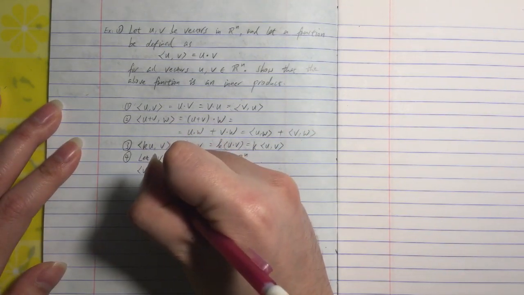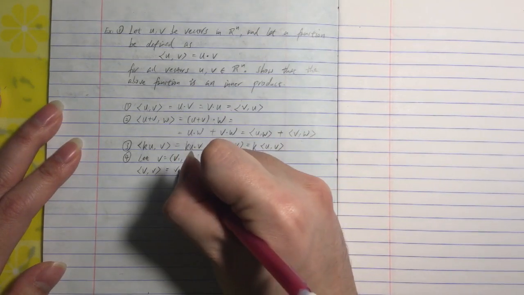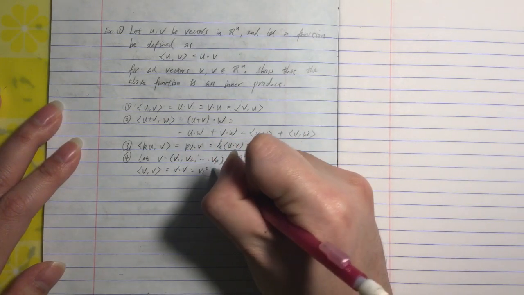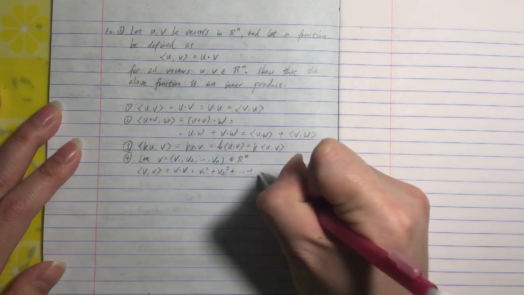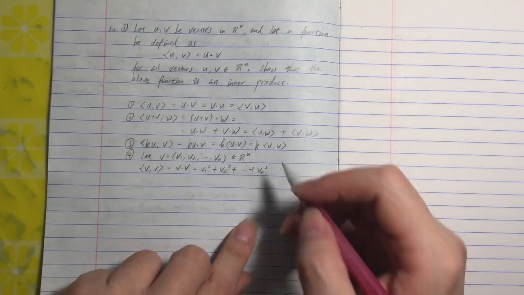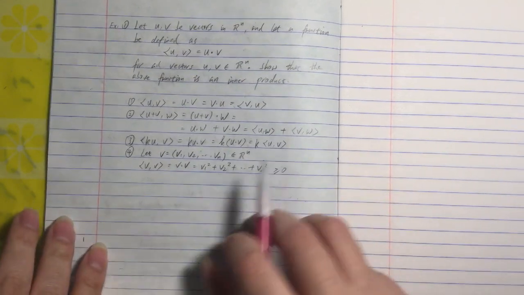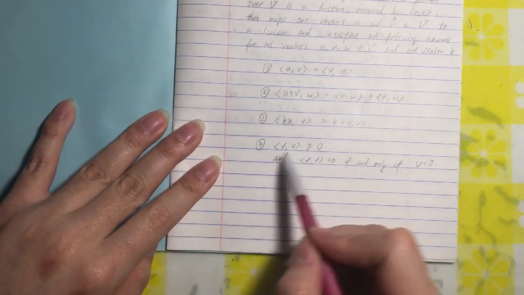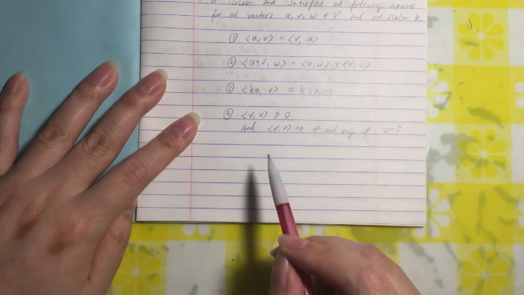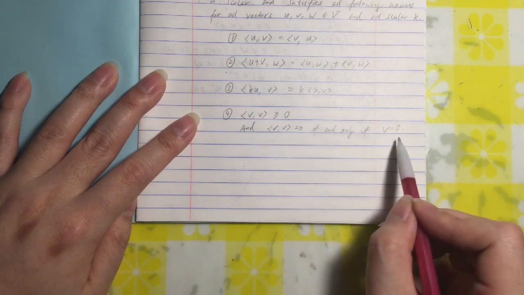The angle bracket of v comma v, by definition, is the dot product v dot v. And the dot product v dot v is v1 squared plus v2 squared plus ... plus vn squared. The sum of all perfect squares must be non-negative. So it satisfies the first condition in axiom 4. Next, let's verify the second condition in axiom 4. The second condition says the angle bracket of v comma v is 0 if and only if v is 0.